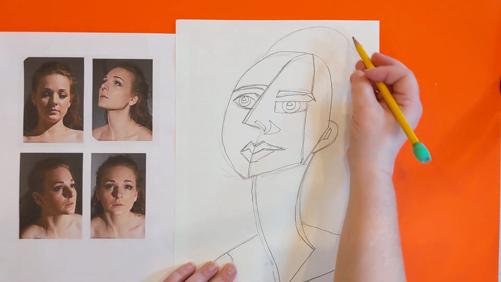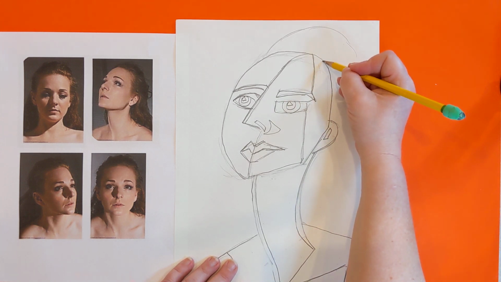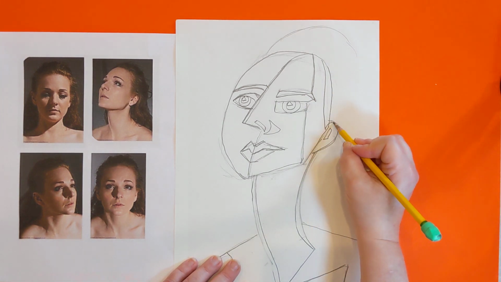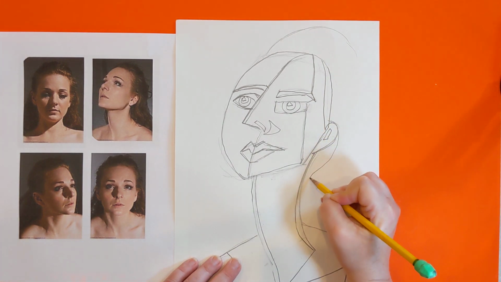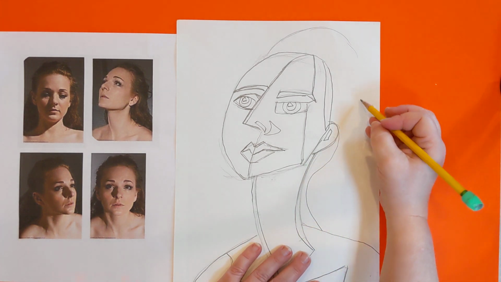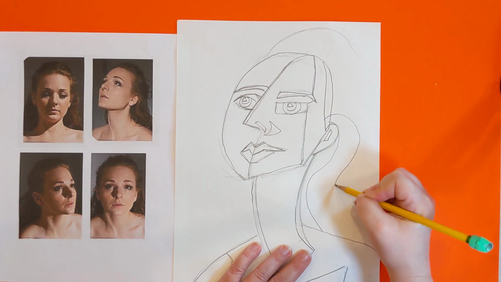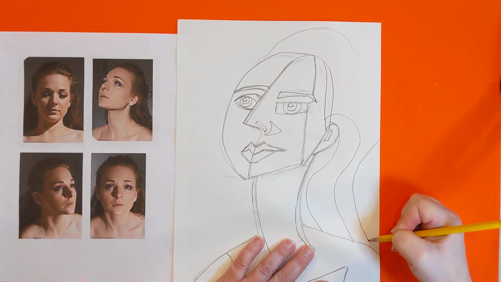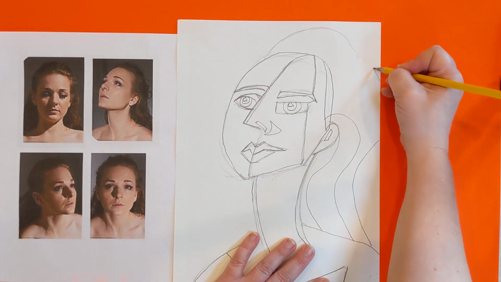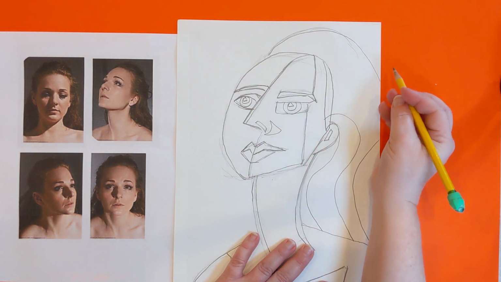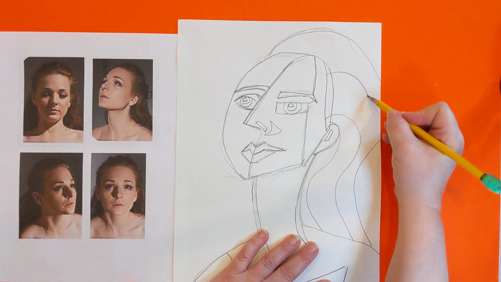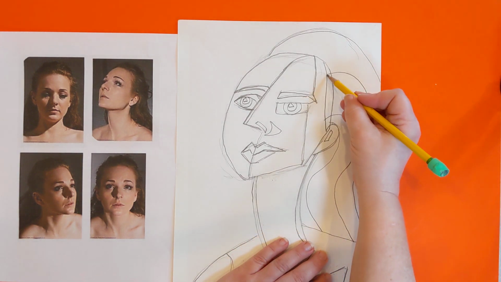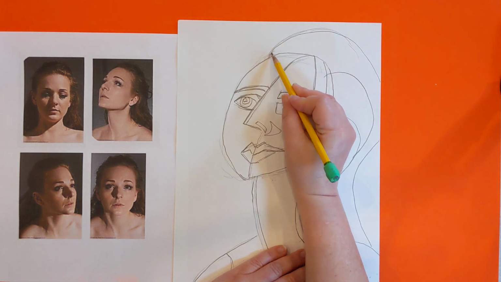Shape of the hair, I want it to be fairly interesting and simple. Again, I'm creating shapes, not necessarily only geometric shapes, but also some organic shapes. I like the idea of the hair going off the side of the picture as well, and bringing it back.